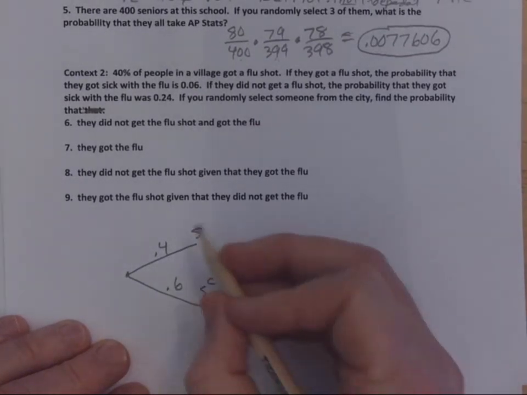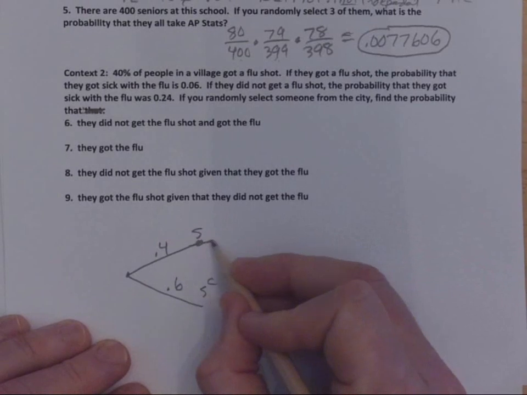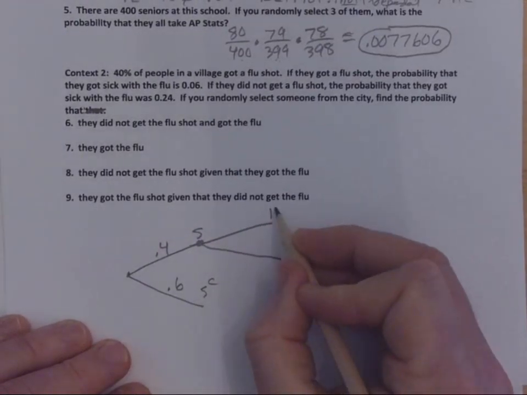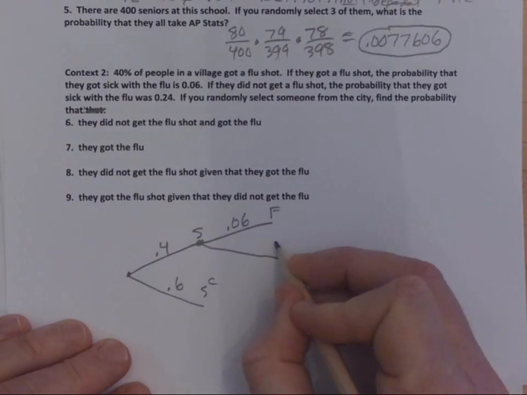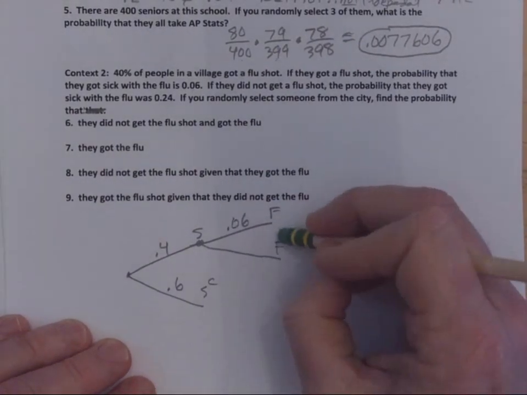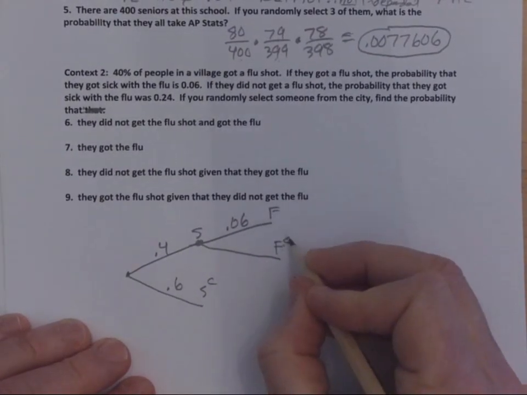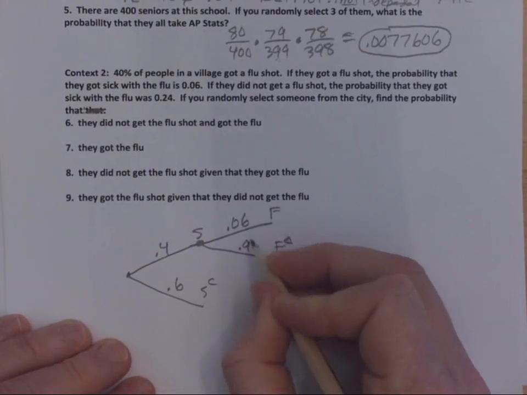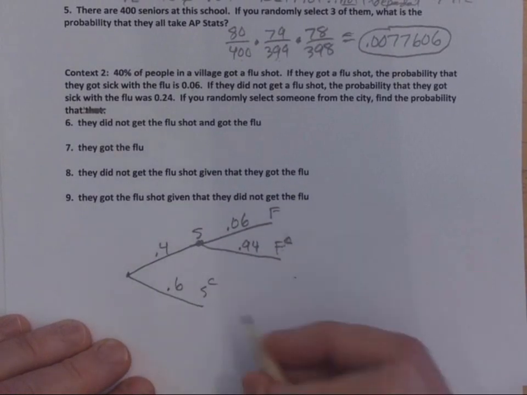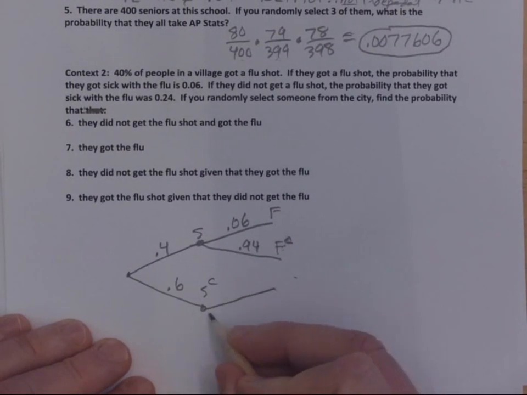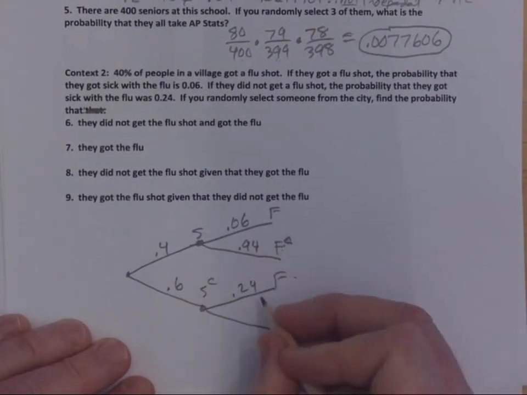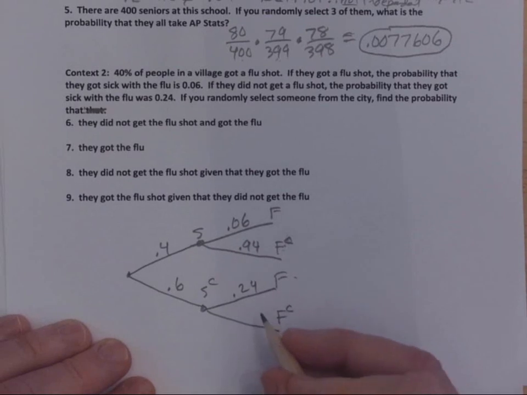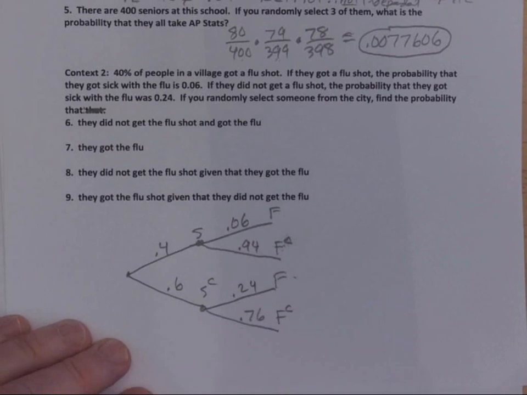So that we call that shot complement. So given they got the shot, the probability they got the flu, I'll put F for flu, is 6%. So I'll go 0.06. What that means is that the probability they did not get the flu, which would be flu complement, would be 0.94. Each of these pairs of branches have to add up to 1. Given they did not get the flu shot, the probability that they got the flu is 24%. So that's 0.24. And so the probability they did not get the flu would be 0.76. Okay, so there's our tree.